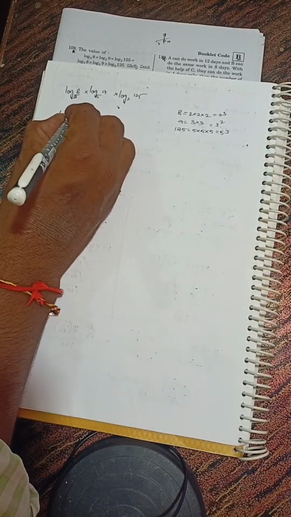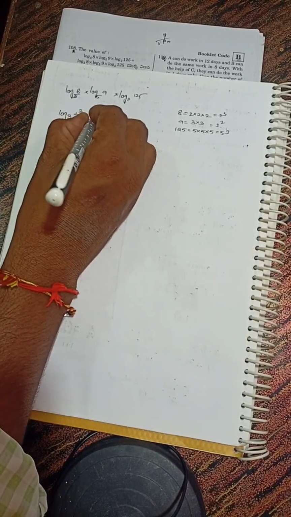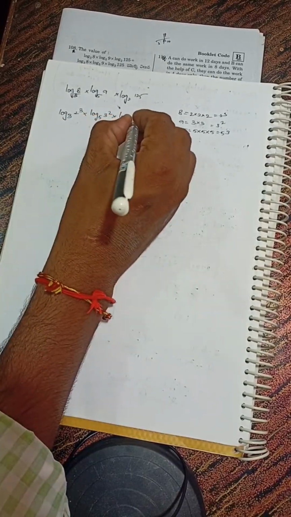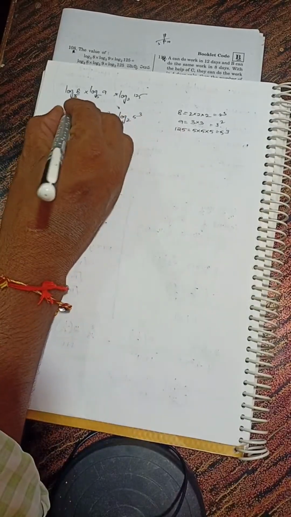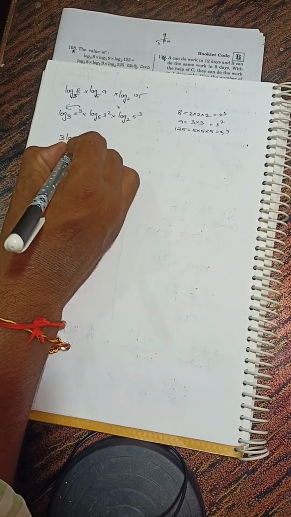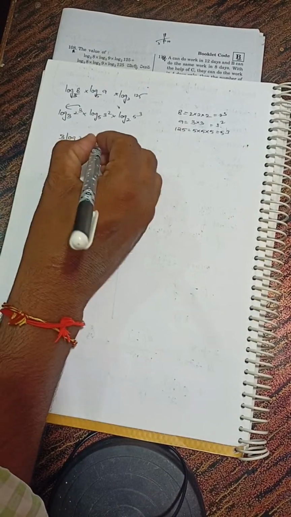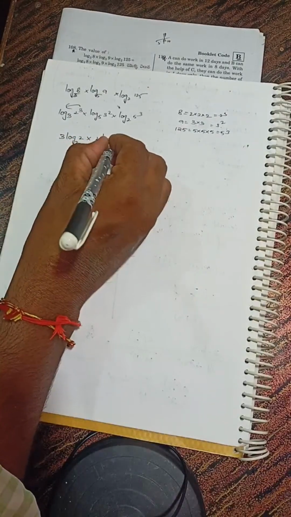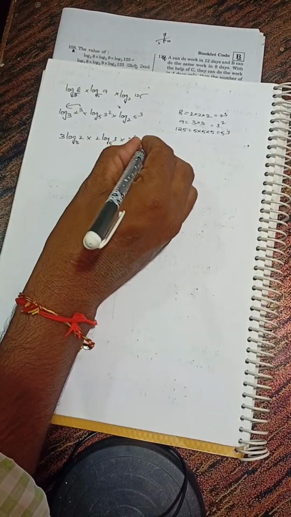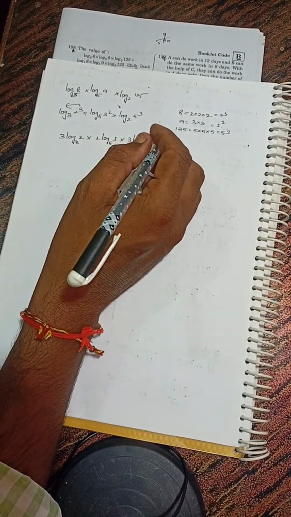Log 3 2 power of 3 into log 5 3 power of 2 into log 2 5 power of 3. So when it comes forward, this becomes 3 log 2 base 3 into 2 log 3 base 5 into 3 log 5 base 2.